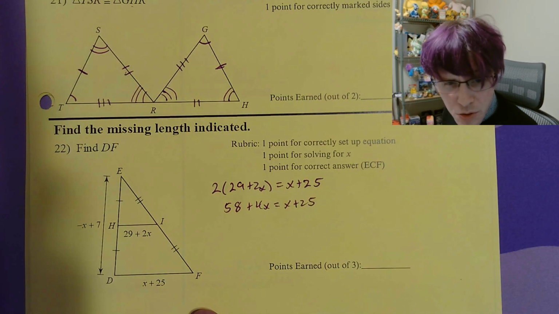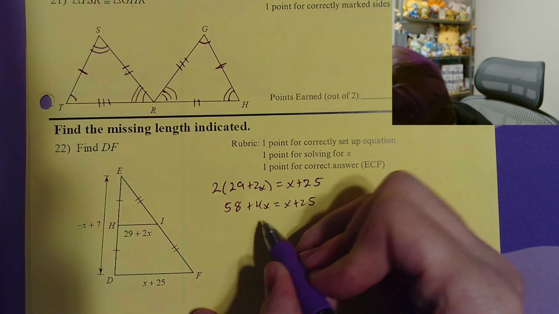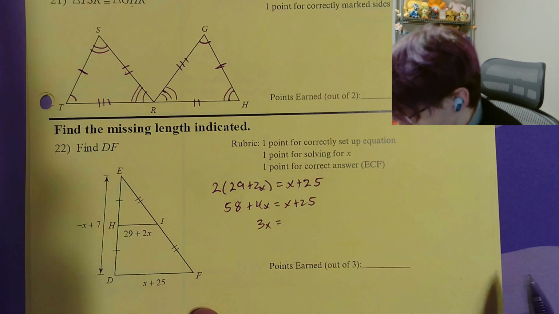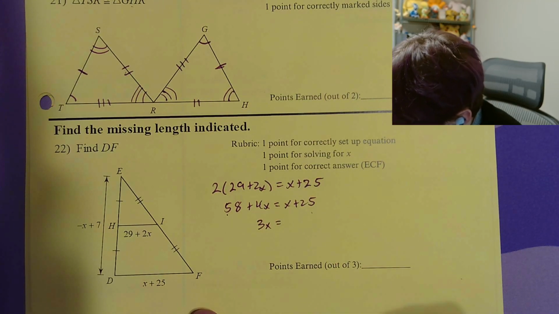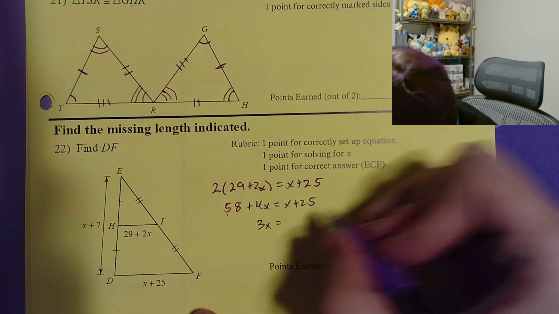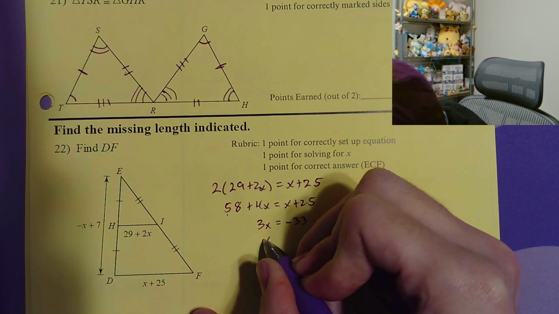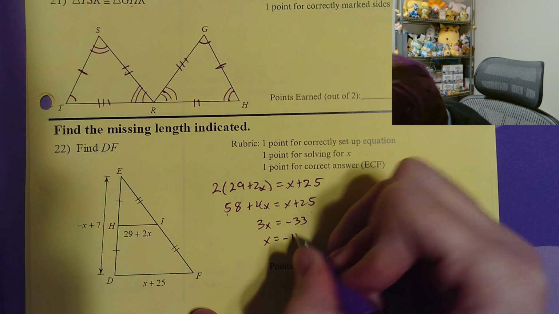Doing that little switcheroo, but doing a little bit in my head. 4x minus x is 3x. And 25 minus 58. Be careful there. What's that going to be? We got negative 33. And therefore, x is going to be equal to negative 11.